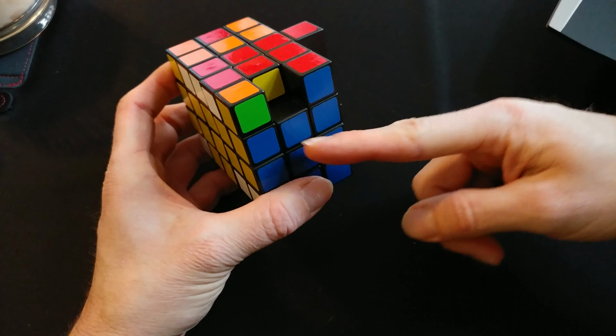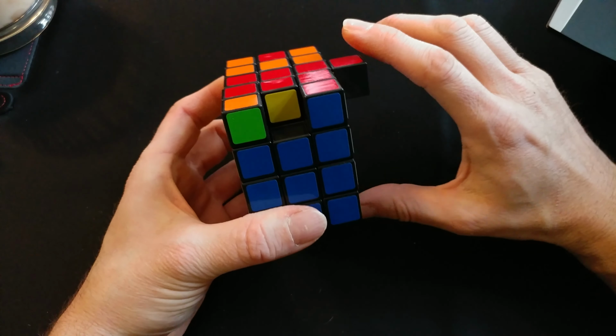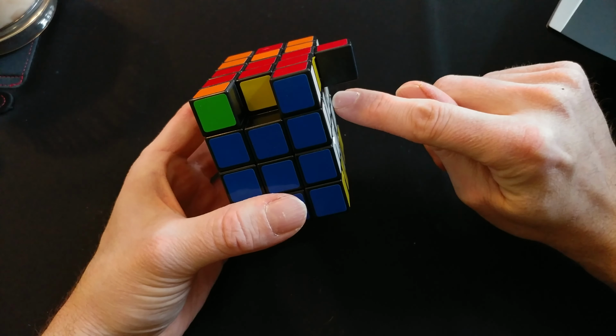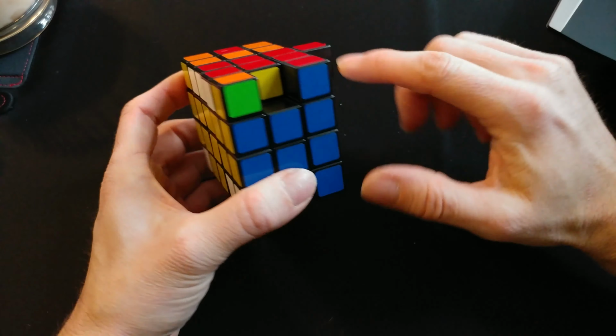If you need to, and more than likely you're going to have to, do these adjacent edge swaps to get these into their correct positions.